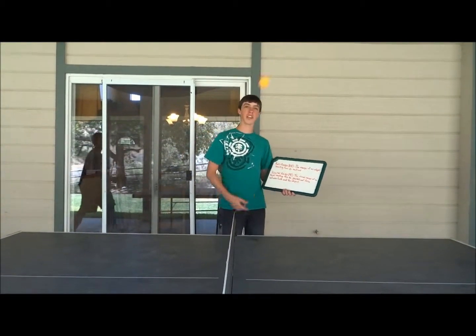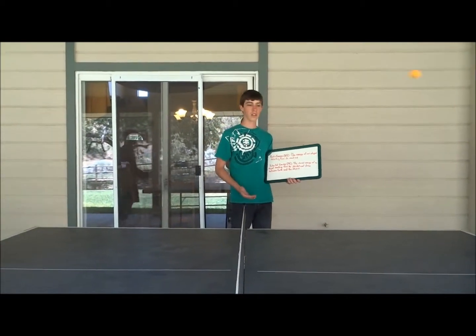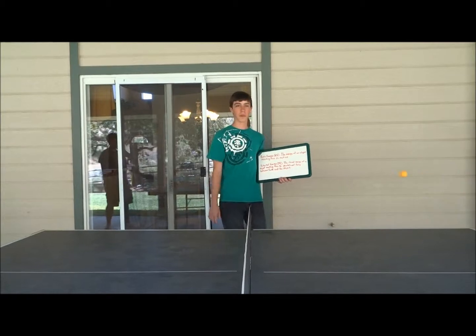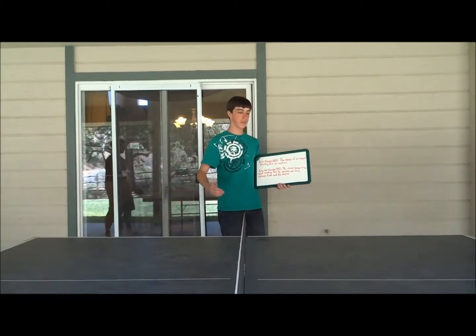Okay, so let's start with the basics. Kinetic energy is the energy of an object resulting from its motion. So this occurs any time the ping pong ball is moving, and the maximum would be when it hits the table because it has the most energy.